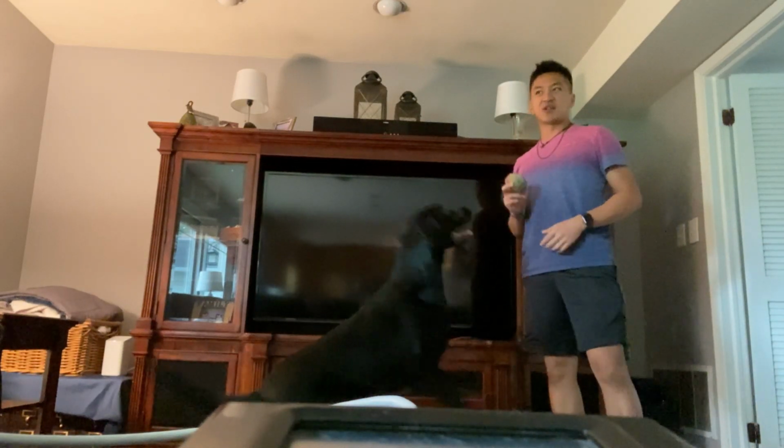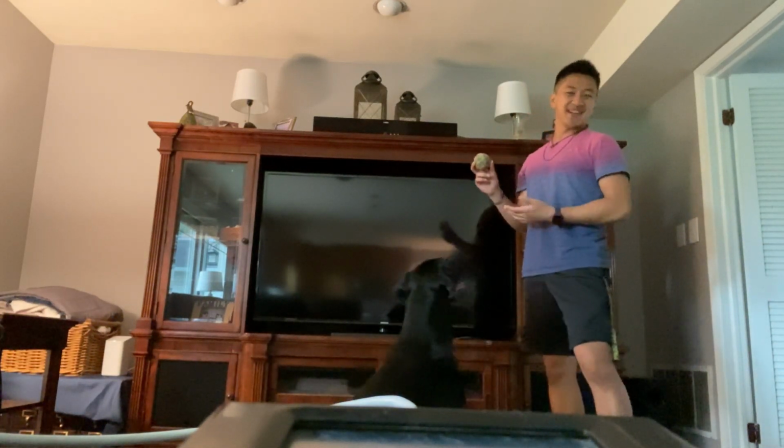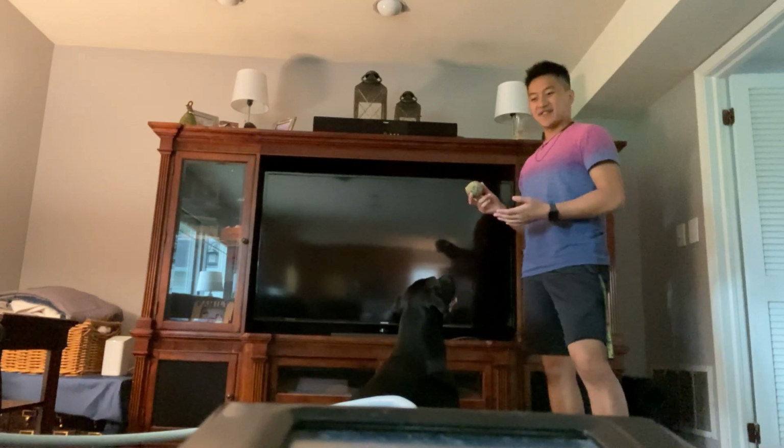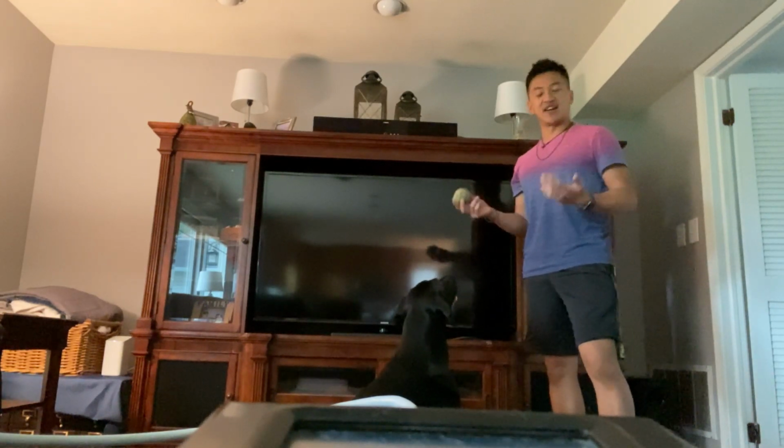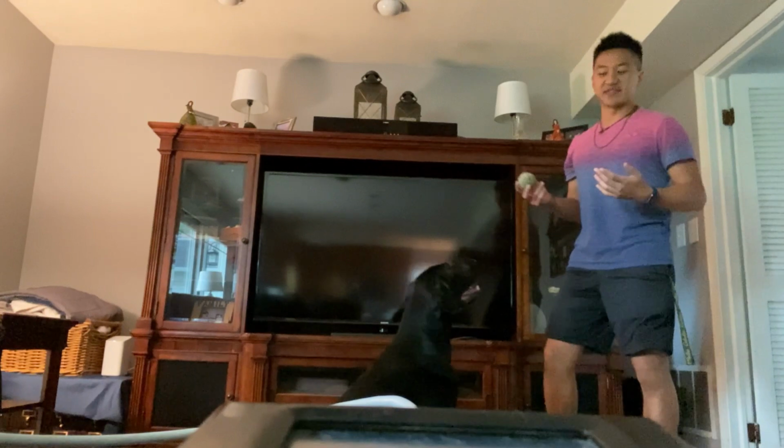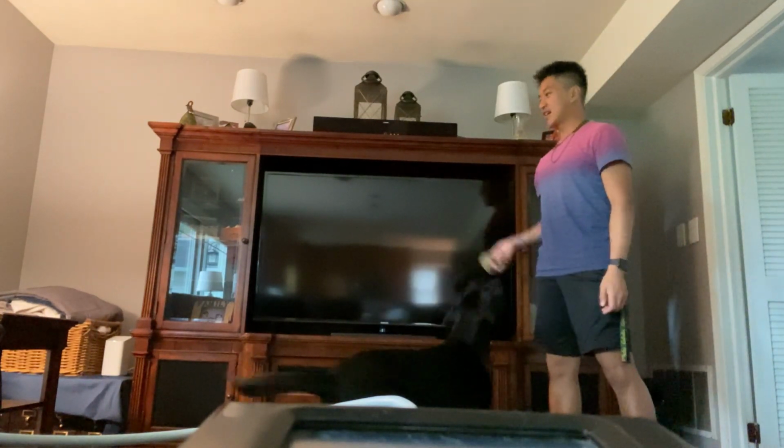Hello, so today we're going to be analyzing the energy of a tennis ball, and I want to see if I throw it from this certain height and a certain velocity, the energy it has when it reaches my dog's mouth. Ready, Remy?